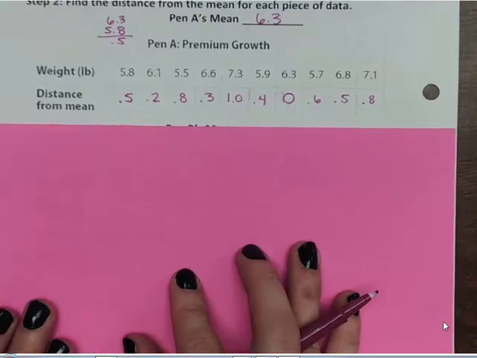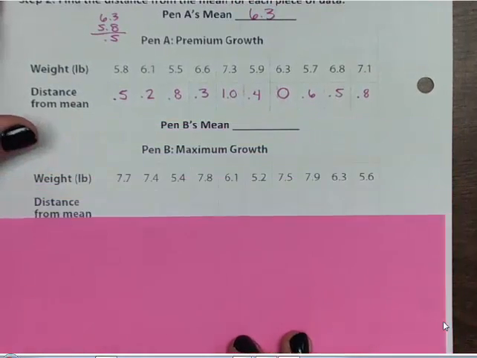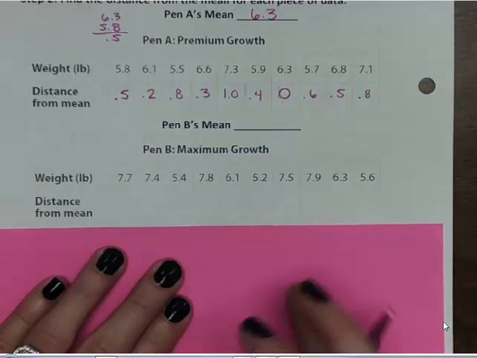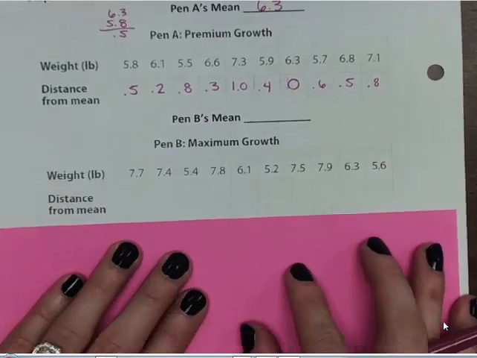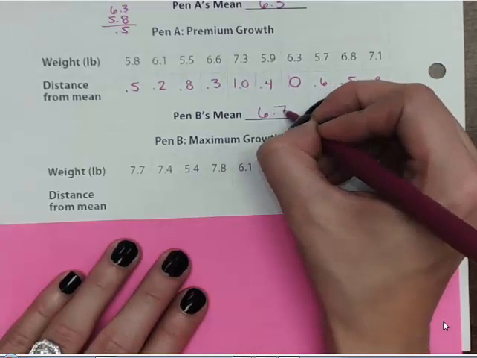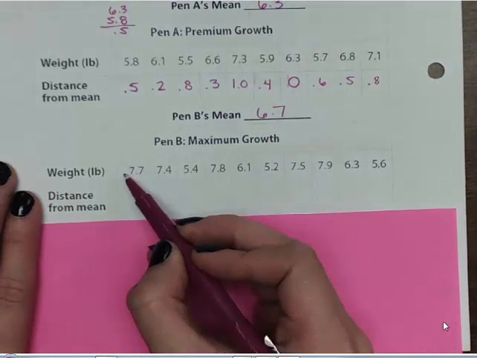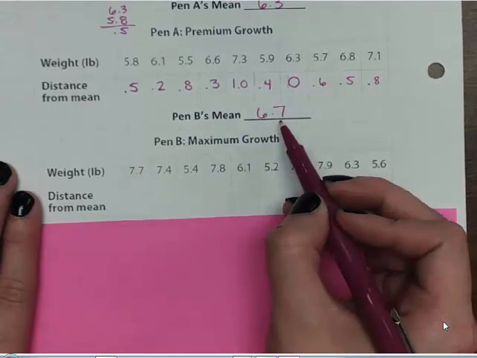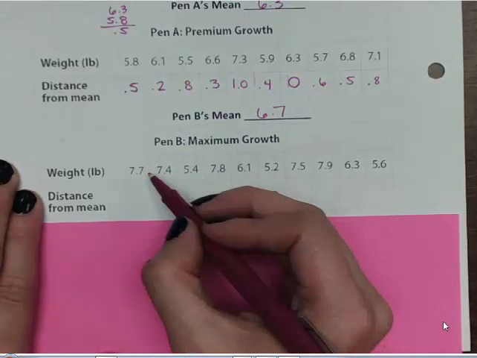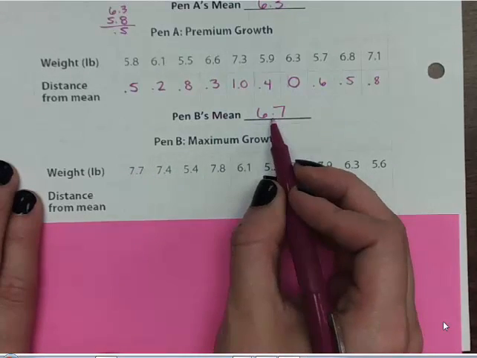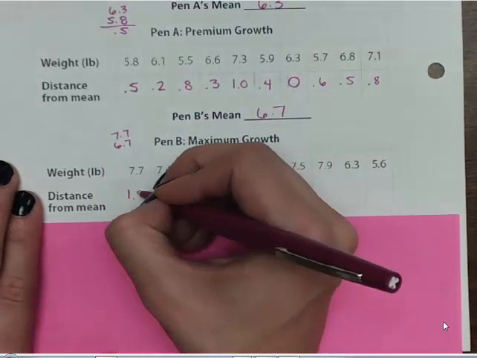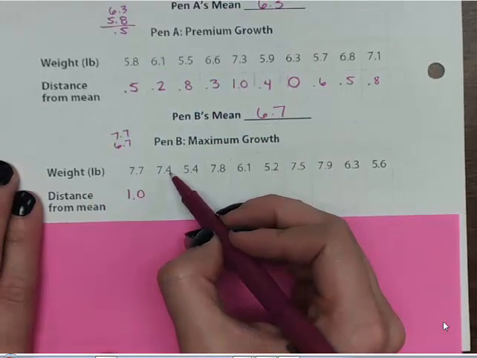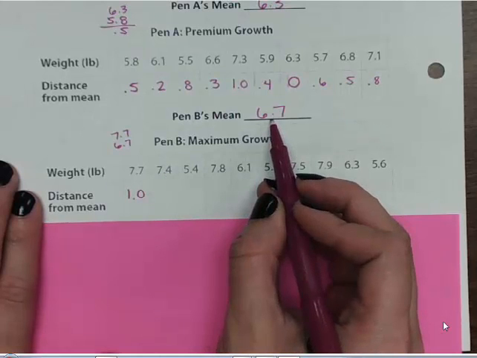Let's figure out pen B at the same time. So pen B's mean, if you remember up here, is the average of 6.7. And I'm going to find the distance of each chicken weight from the average weight. So the difference between 7.7 and 6.7 is 1 whole, so 1.0. The distance between 7.4 and 6.7 is 0.7.